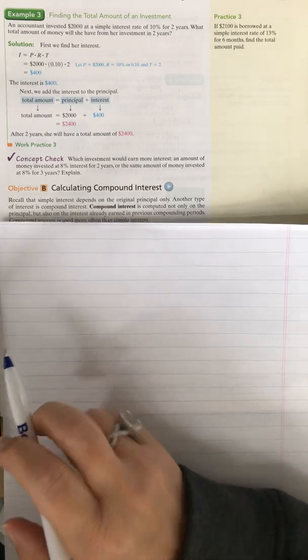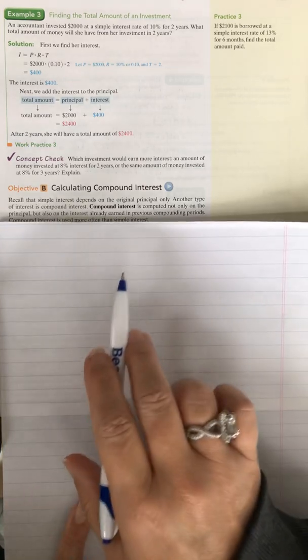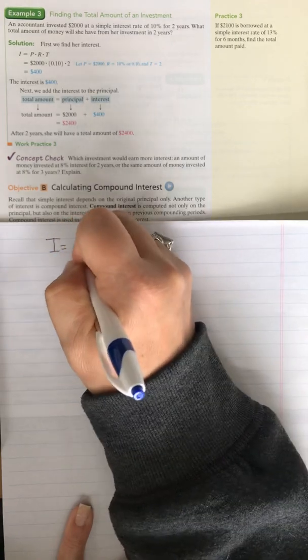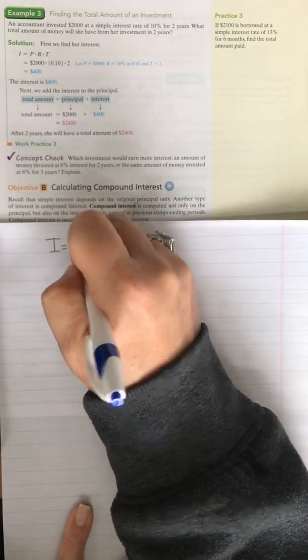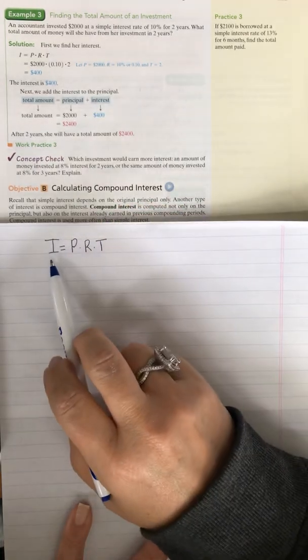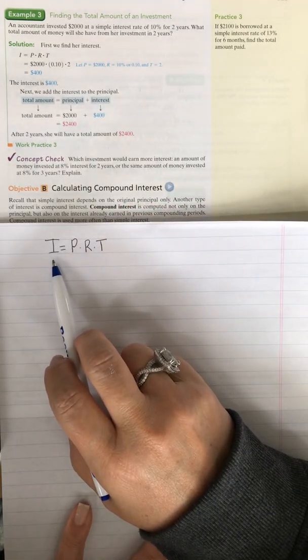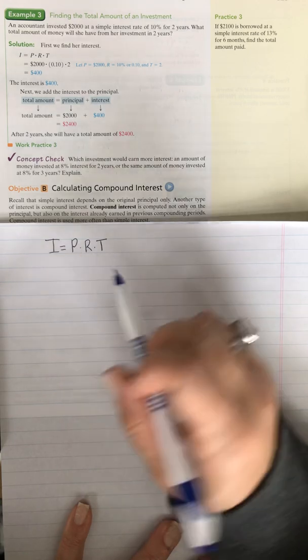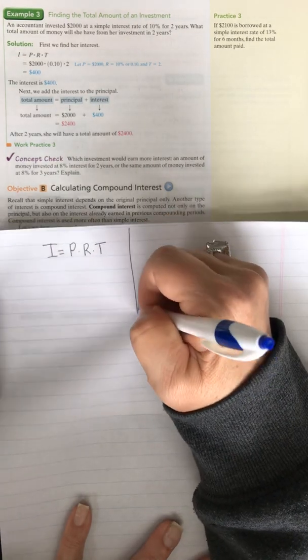Math 50, section 7.6. I broke this up into two sections. The first section was simple interest. In simple interest, we used interest equals principal times rate times time, and your simple interest only depended on the principal amount only. But there's another interest formula, and that's compounding interest.